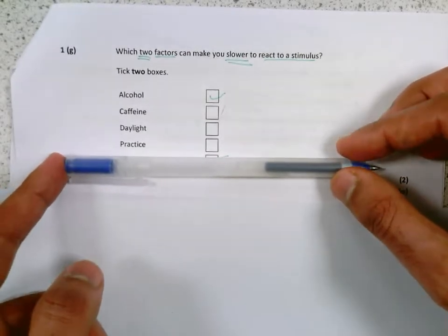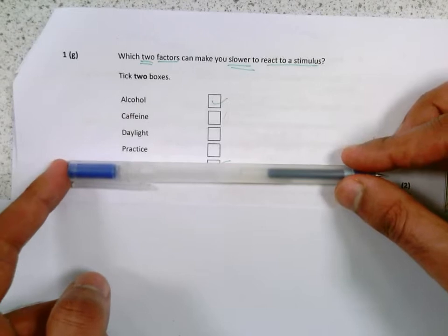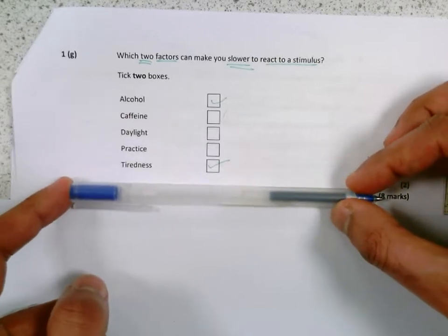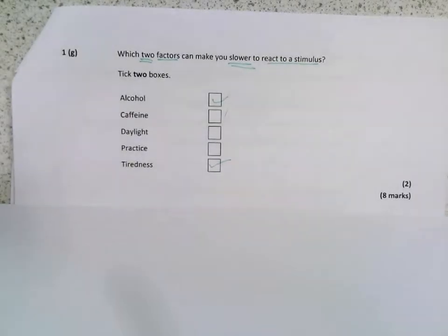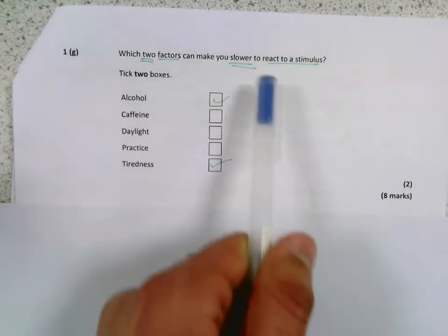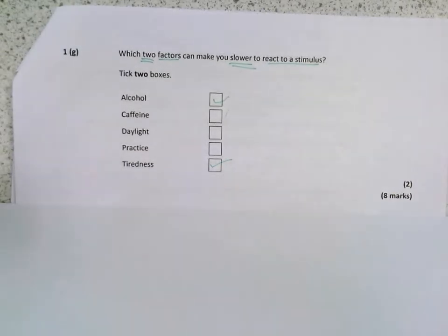Practice might actually help us speed up with something if we practice our reaction times, but tiredness of course slows us down. So again, drivers for example, because we're slower to react, are advised not to drive when tired.